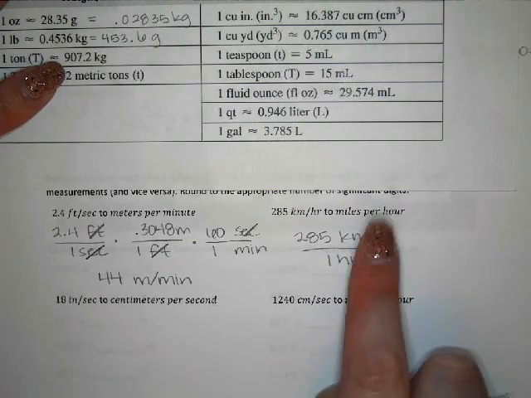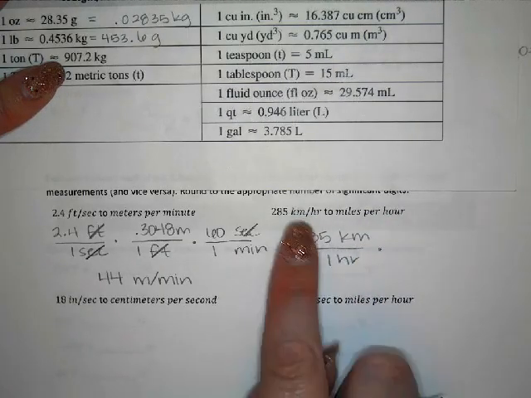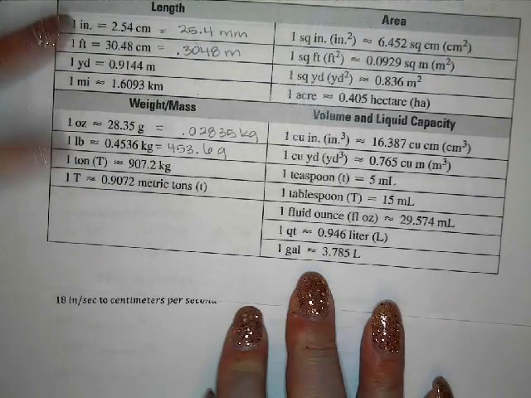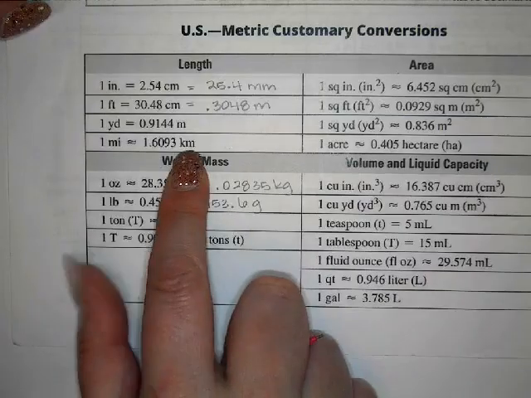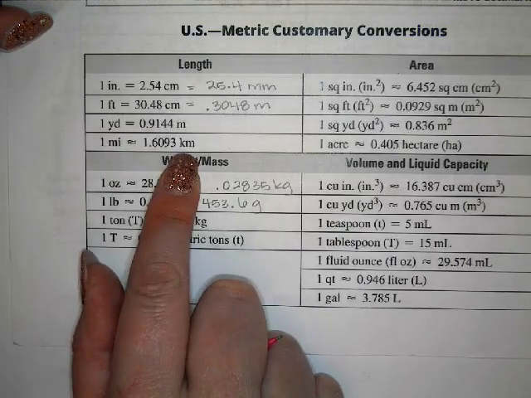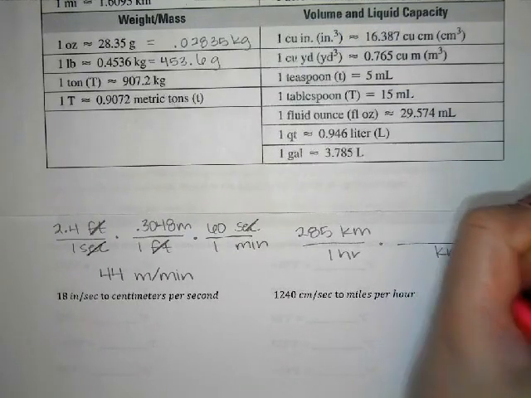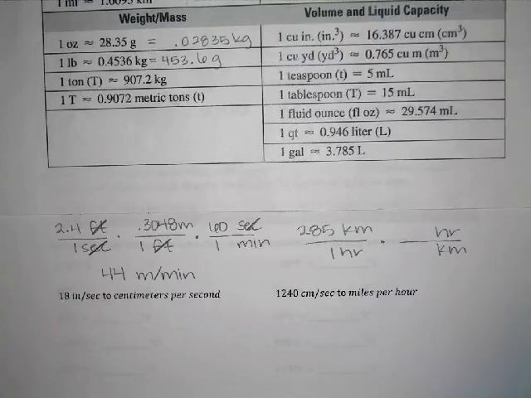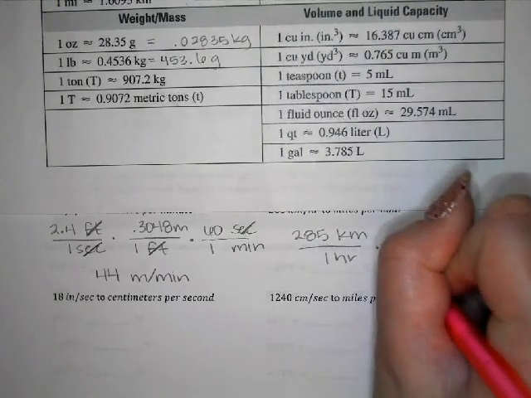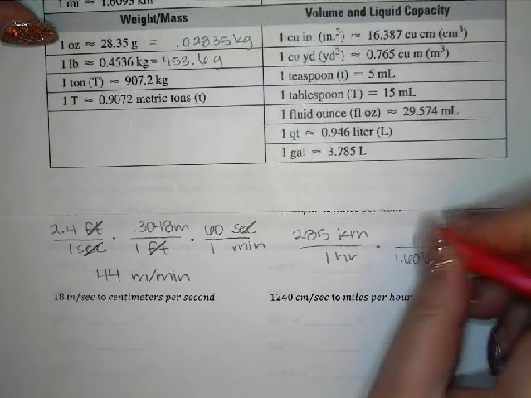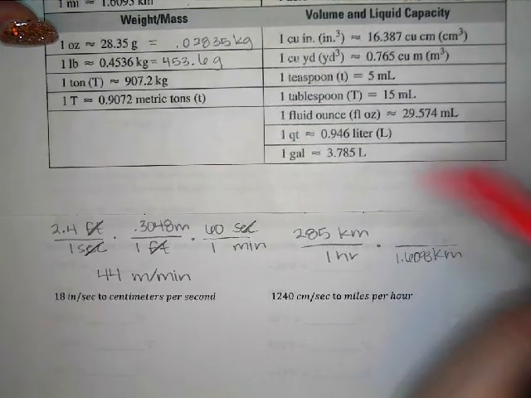So if I look at my length measurement, kilometers into miles is 1.6093 into 1. Get rid of kilometers, introduce miles.